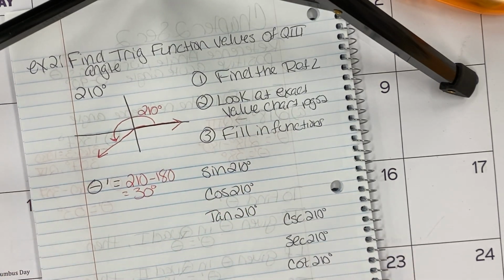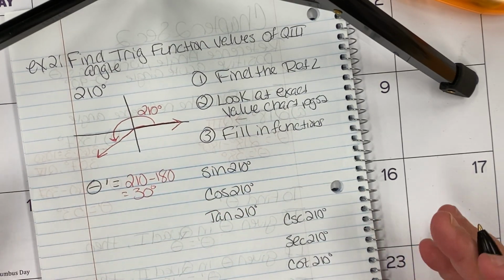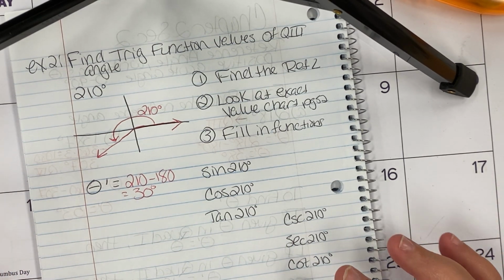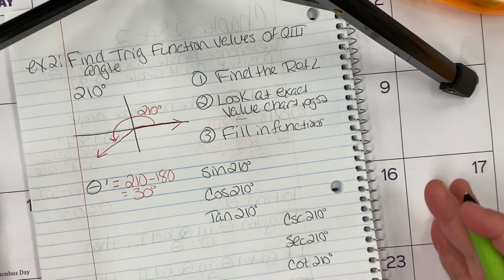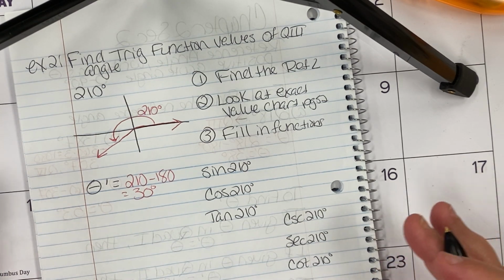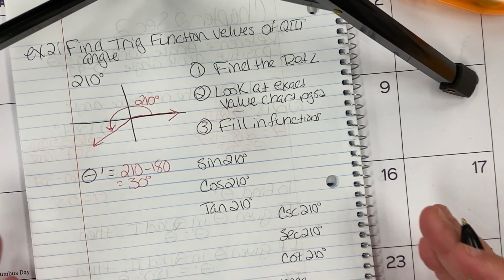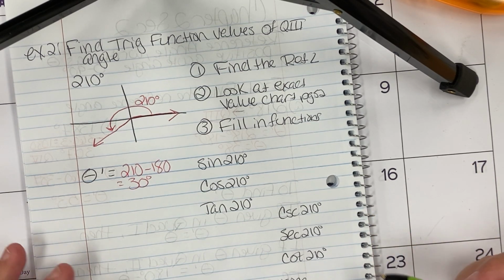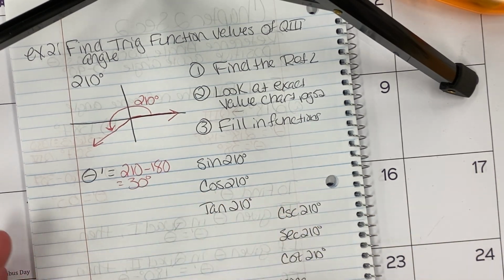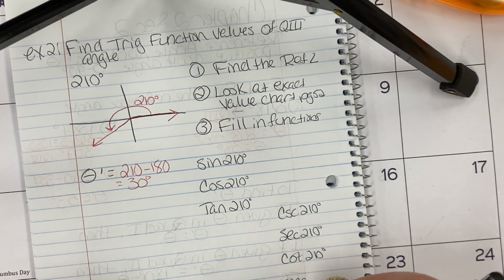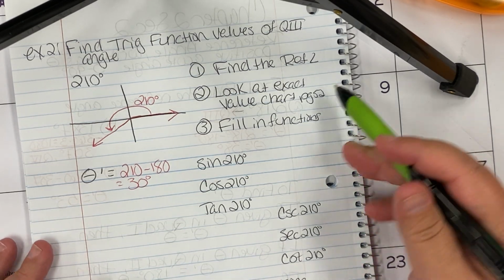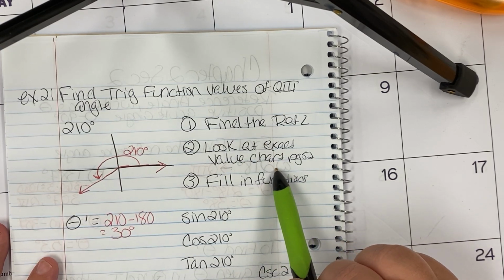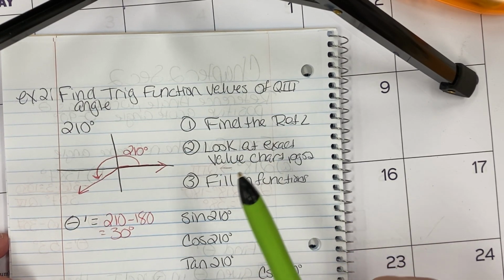Bells and whistles should be going off in your head. 30 degrees, we just talked about that in section 1. That's one of those important angles. They're special right triangle angles. You got that 30, 60, 90, and 45, 45, 90 triangle. So 30 degrees, bells and whistles should be going off, like Miss McAllister told me to write down this chart on page 52. So that's what I'm going to do. I'm going to look at my exact value chart from page 52.